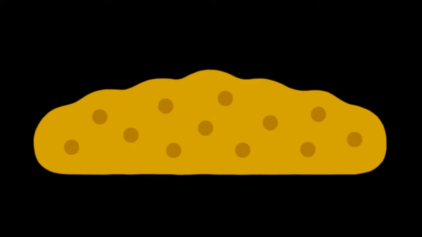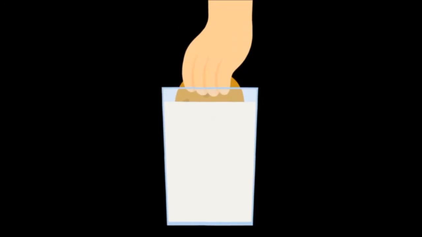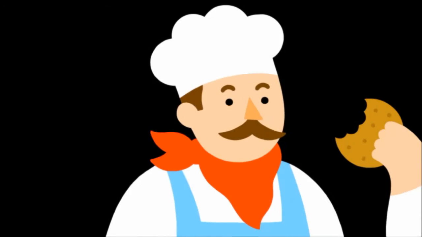Now it's nearly ready for a refreshing dunk in a cool glass of milk. Before that, one of science's tastiest reactions, caramelization, is the last reaction to take place inside your cookie.